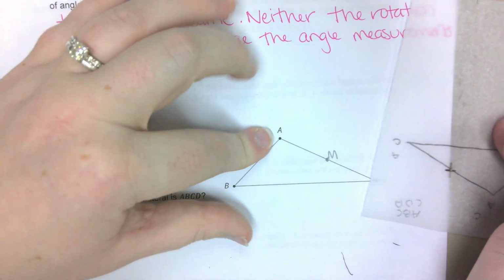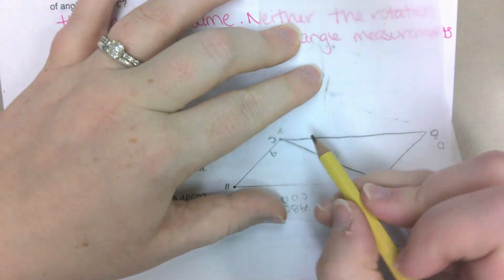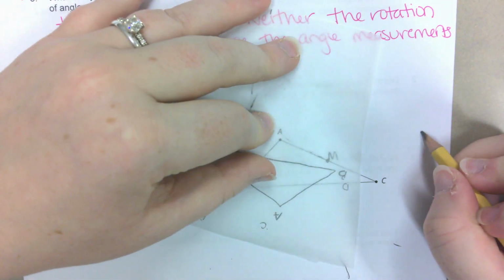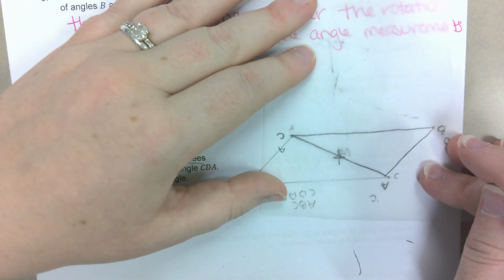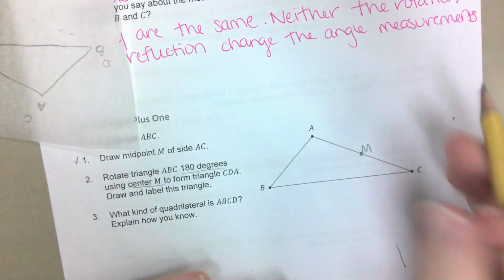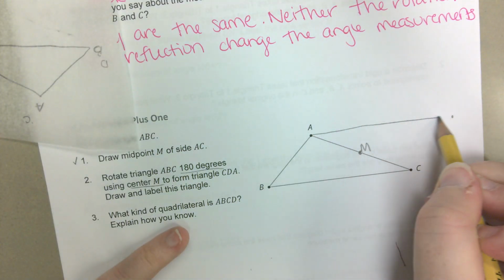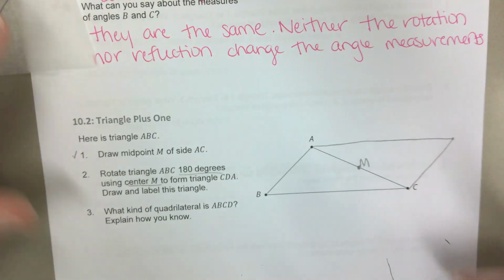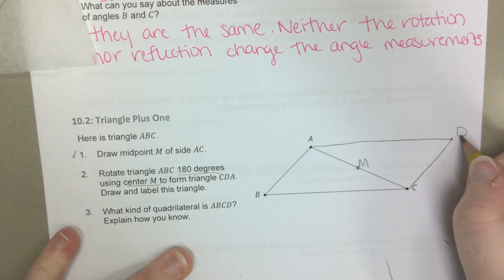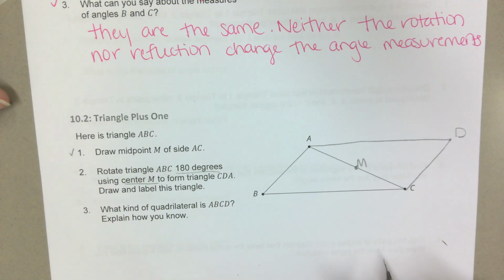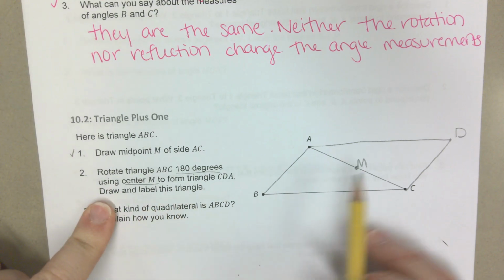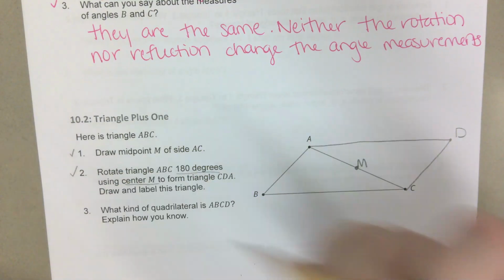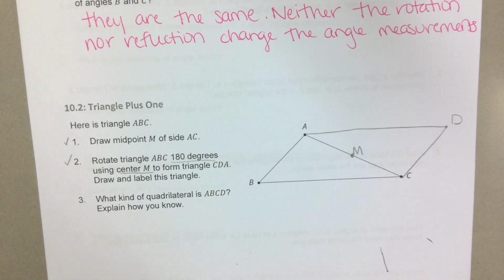Okay, so A, I'm just going to put my point there to see where it's at, to make sure. All right, so now whenever I draw this figure here, remember I know it's by hand, so it may be a little off. So I have A, D, C. Okay, so I have drawn the triangle and I've labeled it. It did not matter if I went counterclockwise or clockwise.